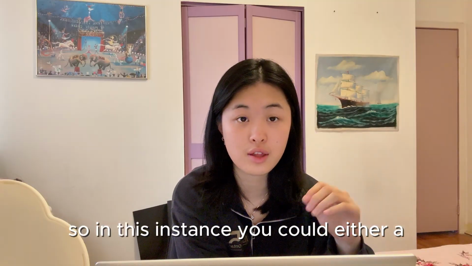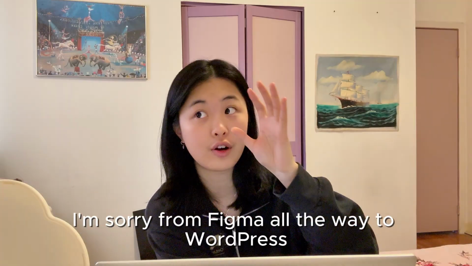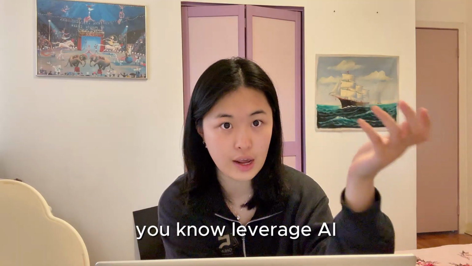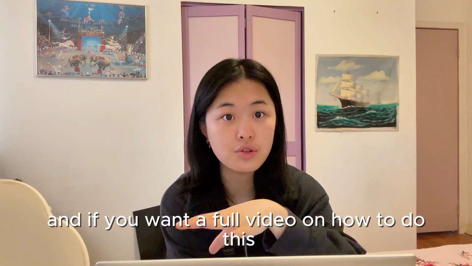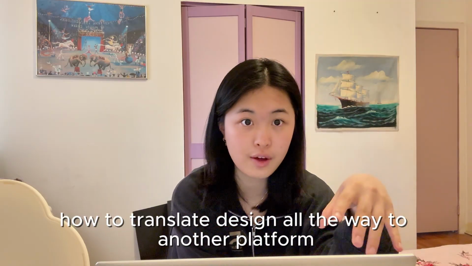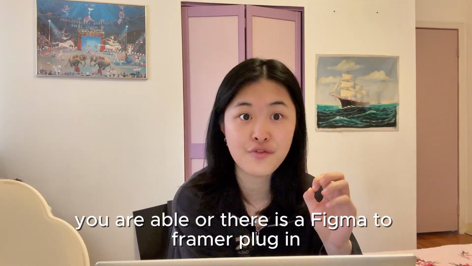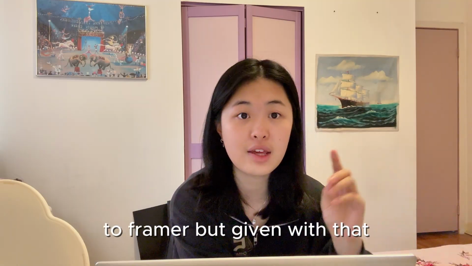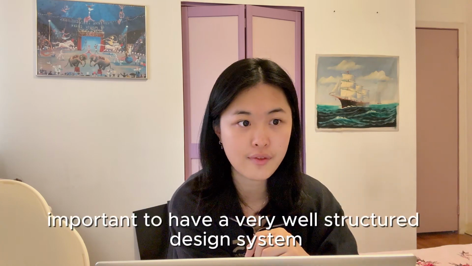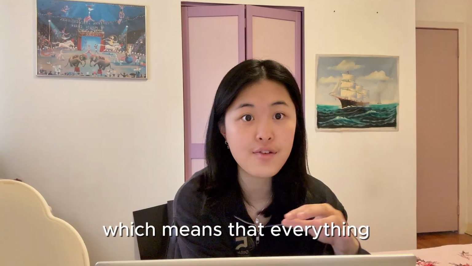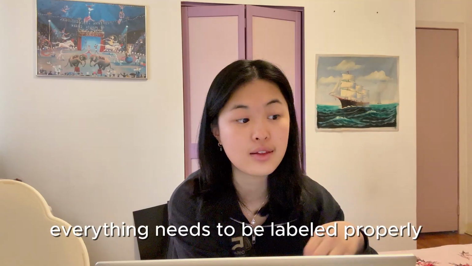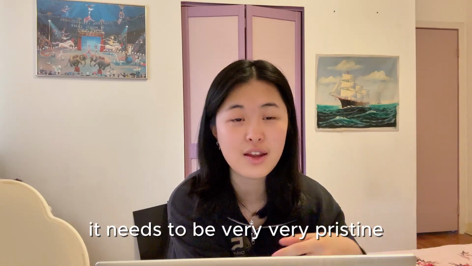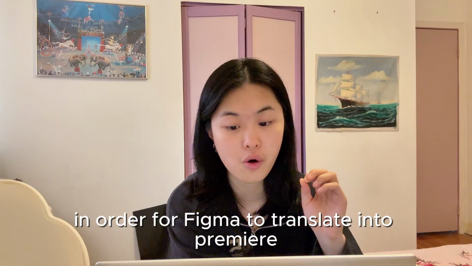So in this instance, you could either manually do this, translating from Figma all the way to WordPress just by recreating it. You already have the design ready, or you could leverage AI. And if you want a full video on how to do this step by step, how to translate design all the way to another platform, let me know. Or there is a Figma to Framer plugin that you could use to directly translate everything that you have on Figma to Framer. But given that, it is very, very important to have a very well-structured design system, which means that everything needs to be a component, a variable, and everything needs to be labeled properly. It can't be just some random thing, like a random rough draft that you have on Figma. It needs to be very, very pristine in order for Figma to translate into Framer.